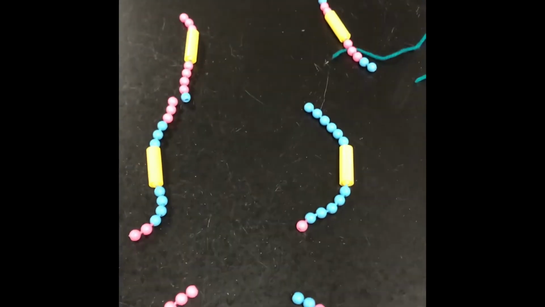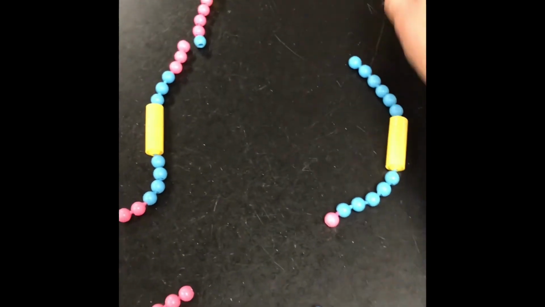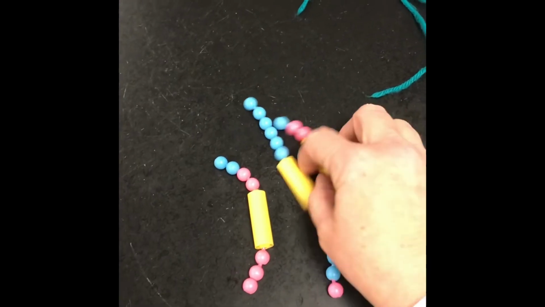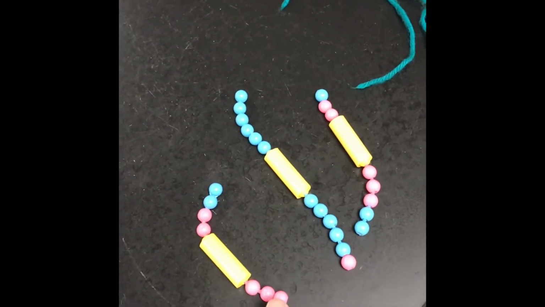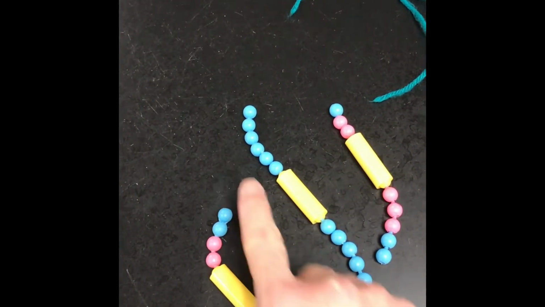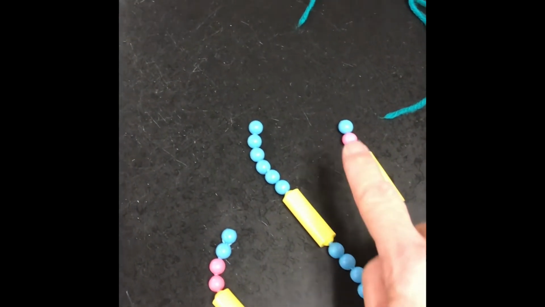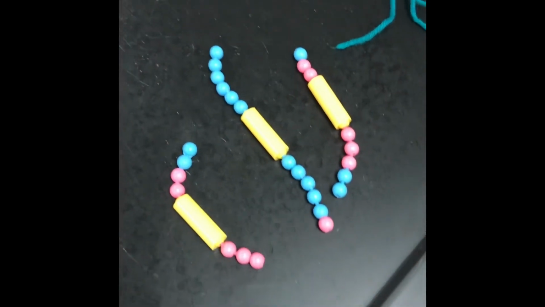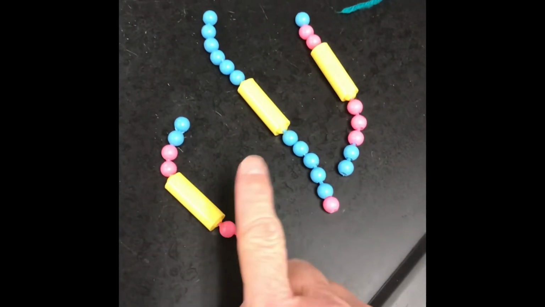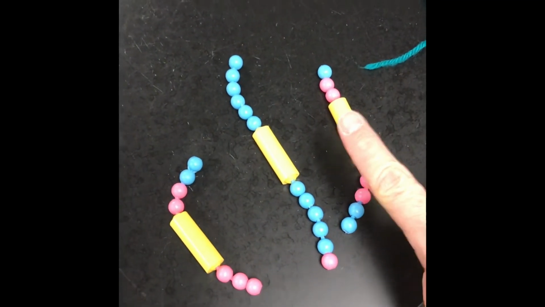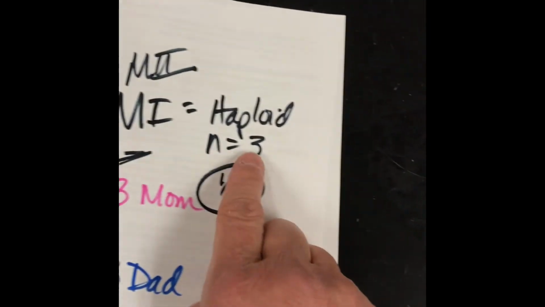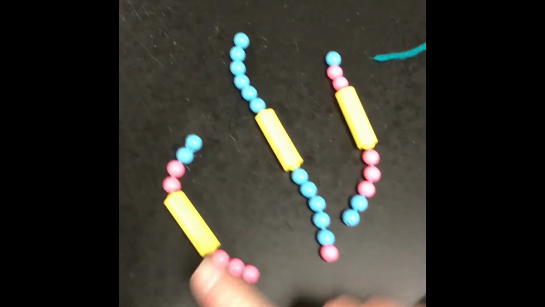And now when we go to telophase cytokinesis II, these 3 chromosomes right here end up in one cell. These are 3 different chromosomes, but look at them, y'all. It's some pink, some blue, some blue, some blue, some pink, pink and blue, and pink and blue. They're all jumbled up due to the crossing over, but I want you to pay attention. It's one single chromosome. Now we are at n equals 3, and we have single chromosomes.